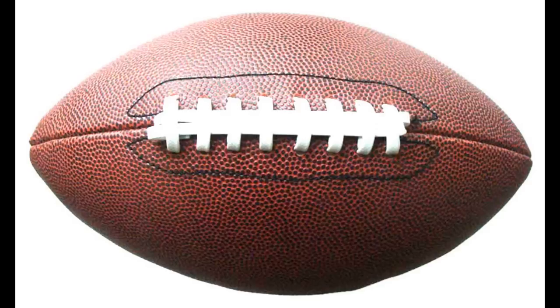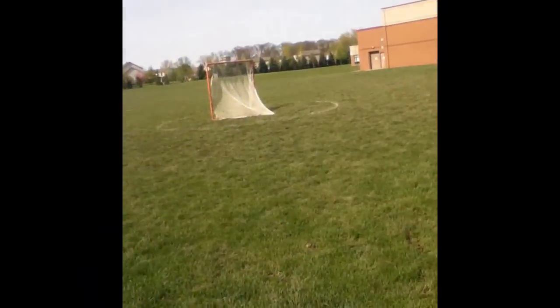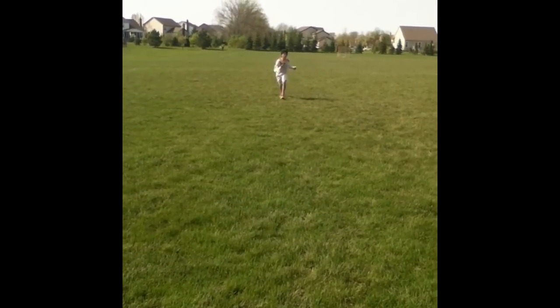We can also use football to demonstrate Newton's three laws of motion. Newton's first law can also be demonstrated in football. An object at rest stays at rest. An object in motion stays in motion unless acted upon by an outside force.